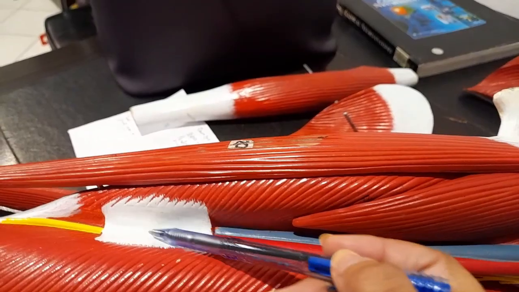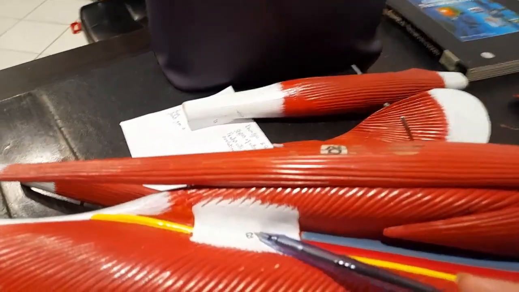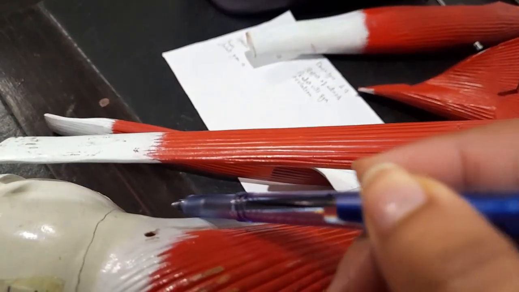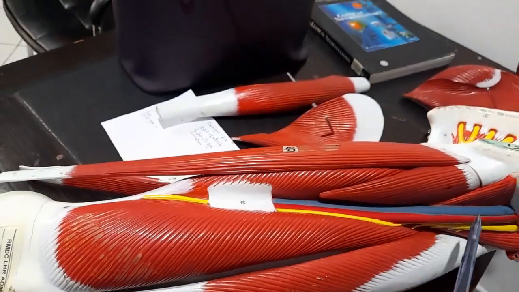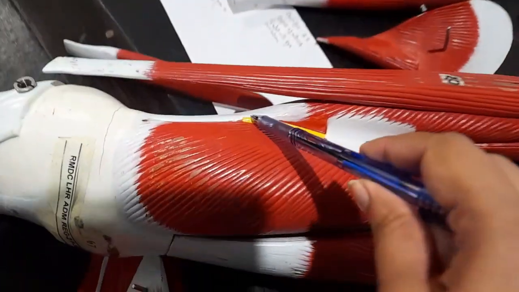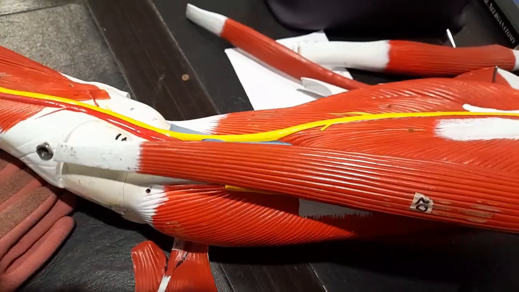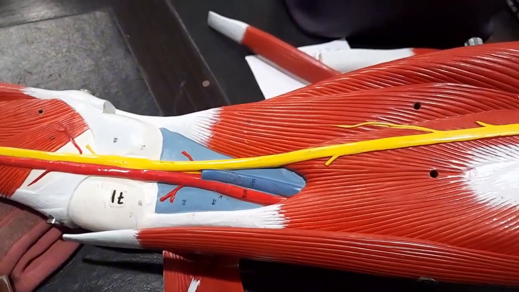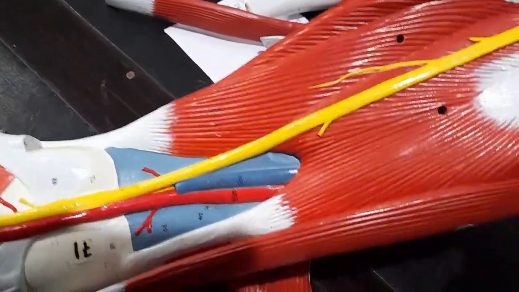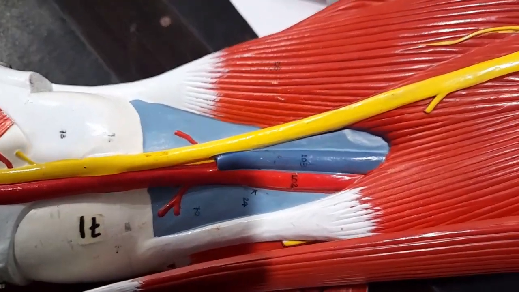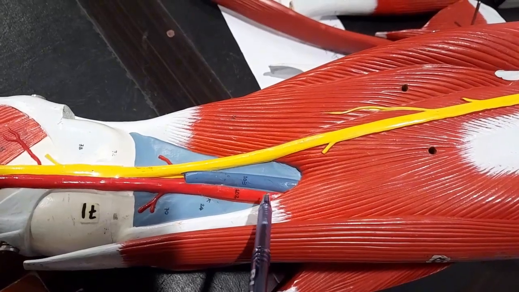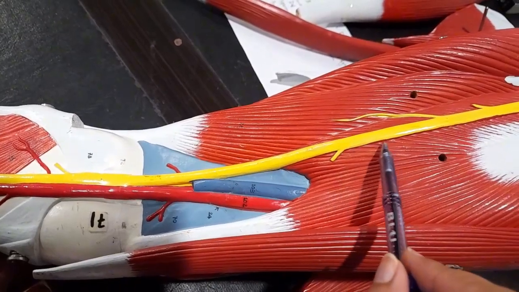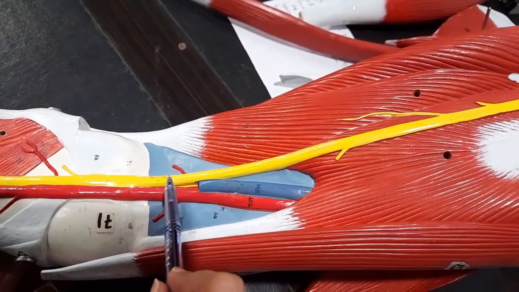This is the intermuscular septum, the anterior medial intermuscular septum. From here you can see they are moving towards the back. At the upper portion they were in the front, and now they are moving towards the back. Here you can see the femoral vessels are now the popliteal vessels. So this is the popliteal artery, popliteal vein, and this is the sciatic nerve passing through the popliteal fossa.